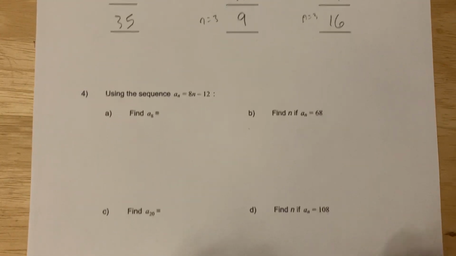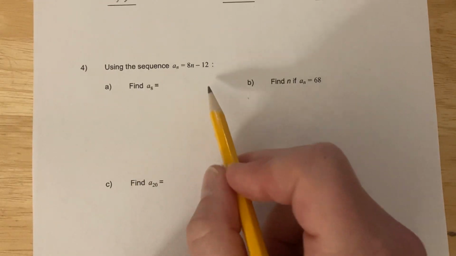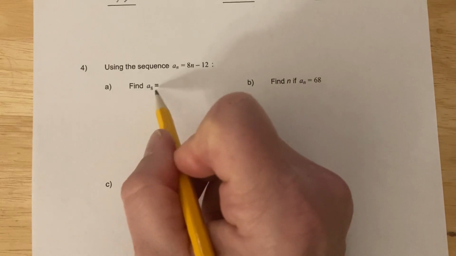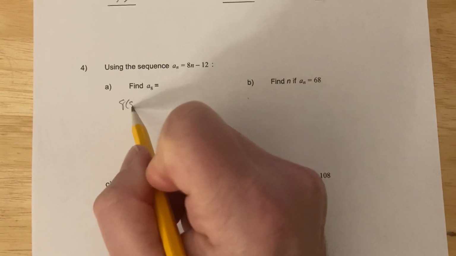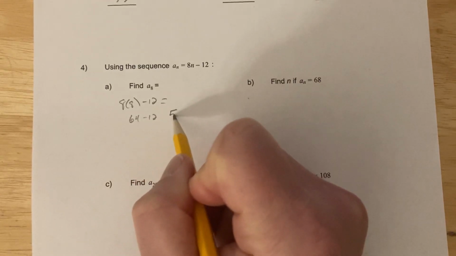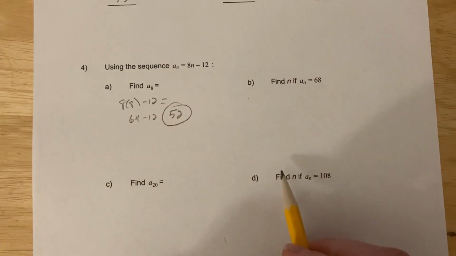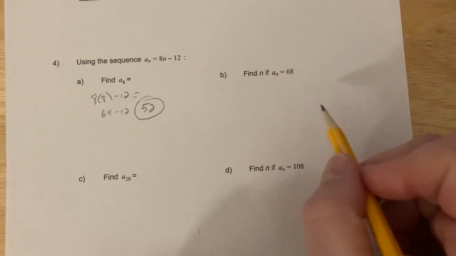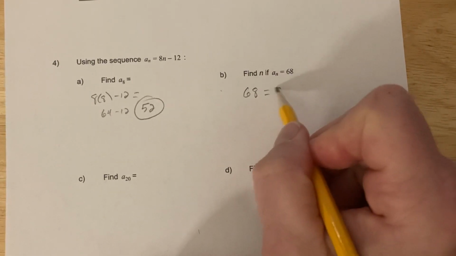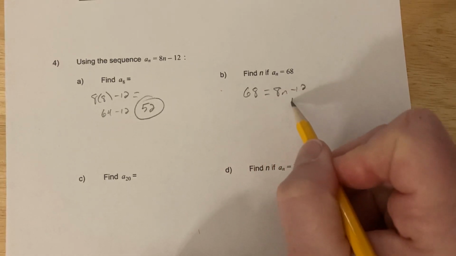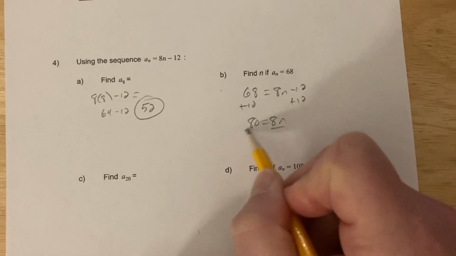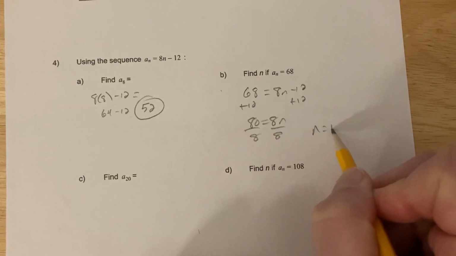Okay. For number 4, they give us this sequence here, 8n minus 12. We're supposed to find these values. So for a sub 8, if I were to put 8 in there, 8 times 8 minus 12 is 64 minus 12, which is 52. Okay. Find n with a sub n equals 68. We're going to set this equal to 68 and add 12, 8n equals 80, divide, and we get n equal to 10.